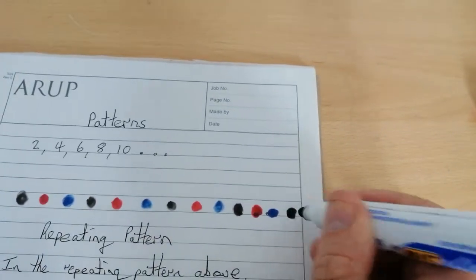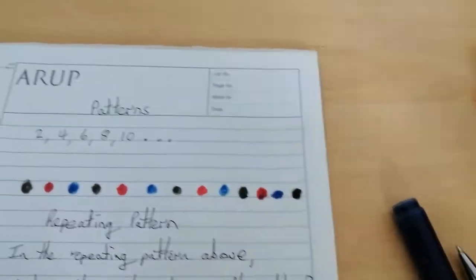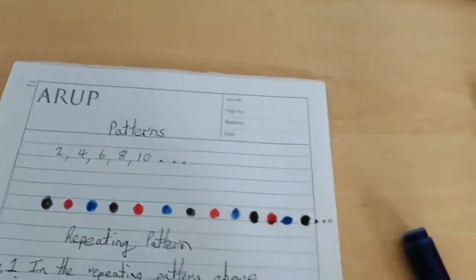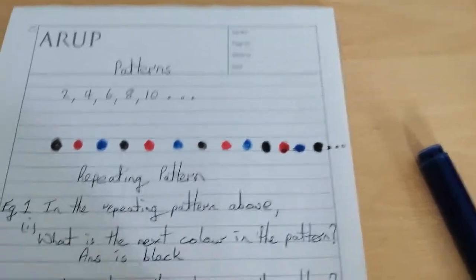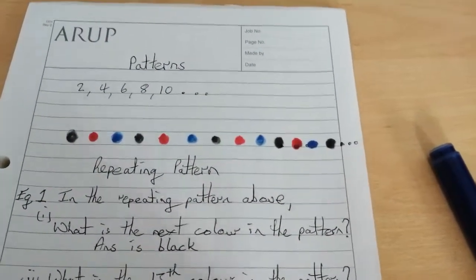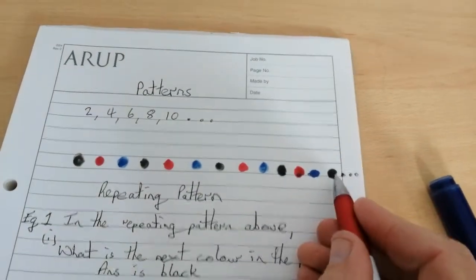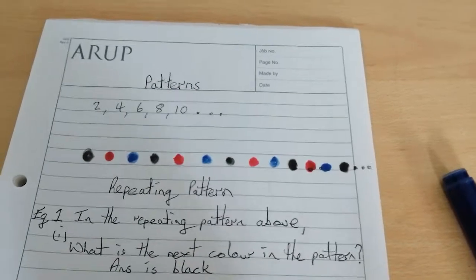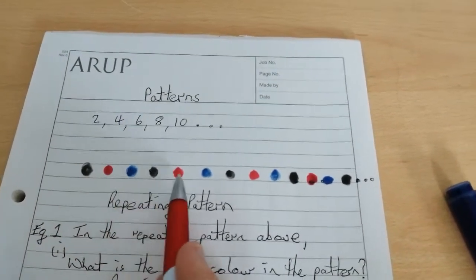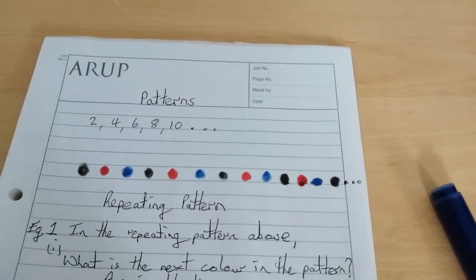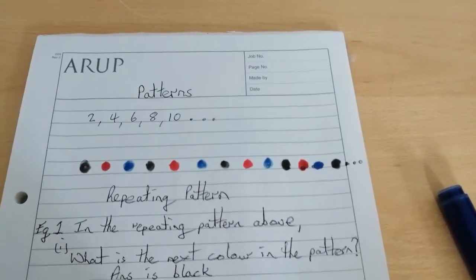Let's just draw it in there. I'll put in my 3 dots again at the end of it just to show it keeps going after that. And our answer is, the 13th color in the pattern, we said black, isn't it? One more time just to be sure. 1, 2, 3, 4, 5, 6, 7, 8, 9, 10, 11, 12, 13. The 13th color is black.